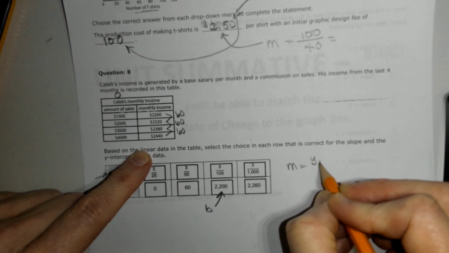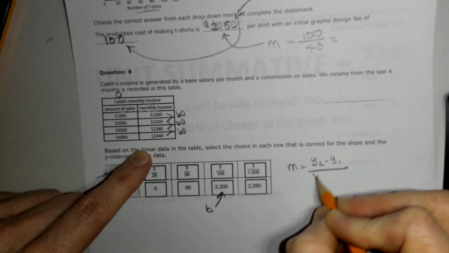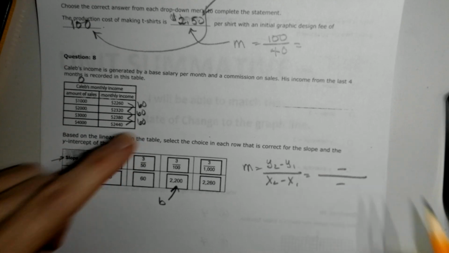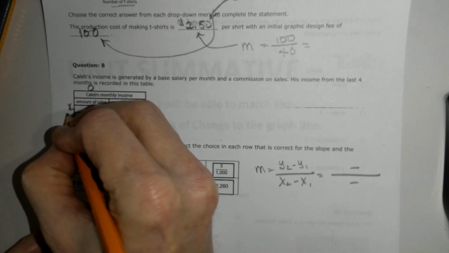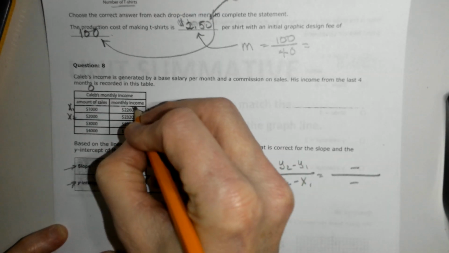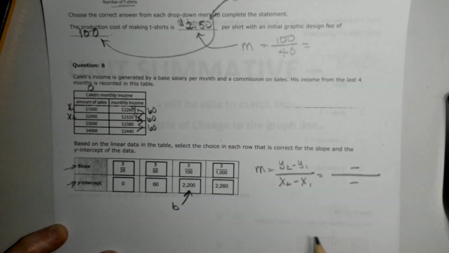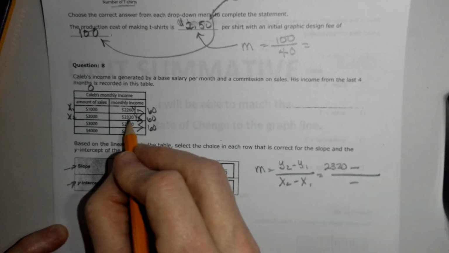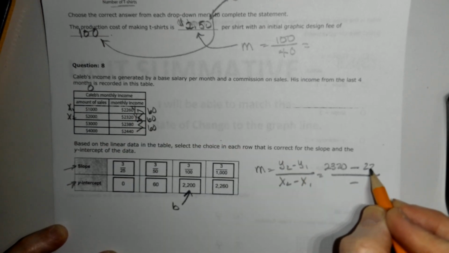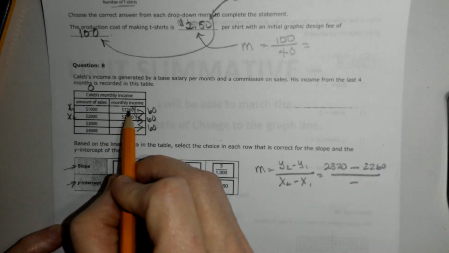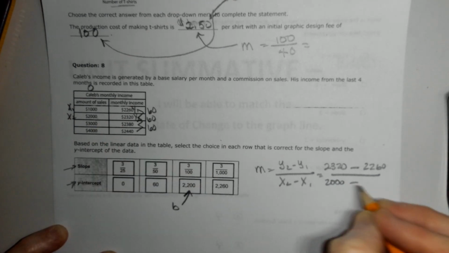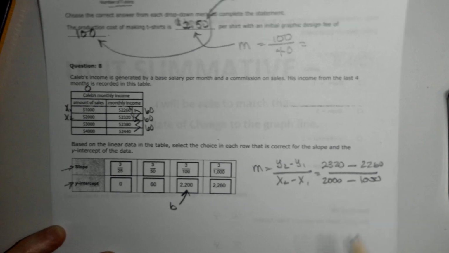My slope M then is going to be M equals y2 minus y1 over x2 minus x1. Put in your fraction, your subtract signs first, and let's go label some things. x1, x2, y1, y2, and put in your information properly. 2320 is my y2, 2260 is my y1, my x2 is 2000, and my x1 is 1000.